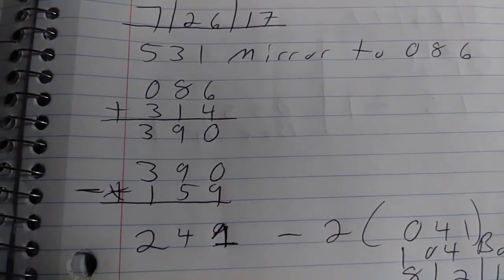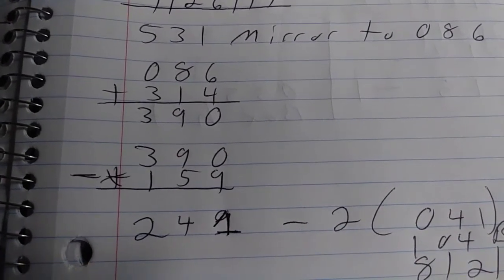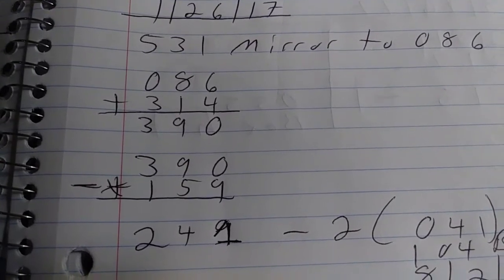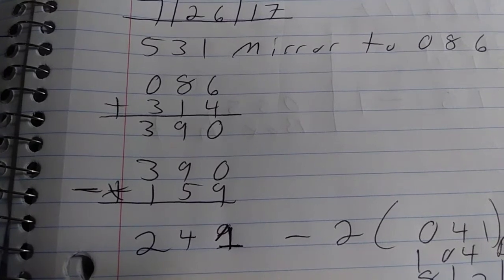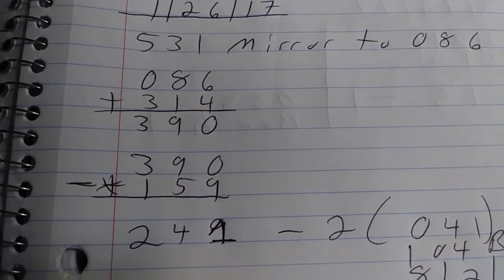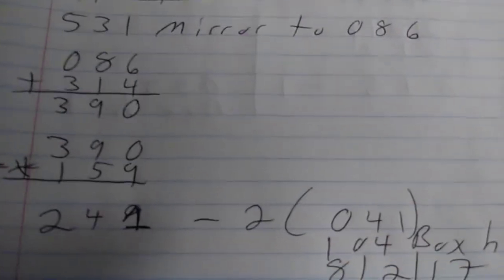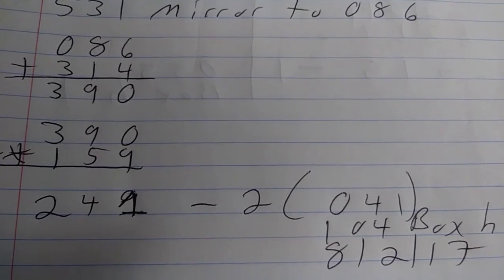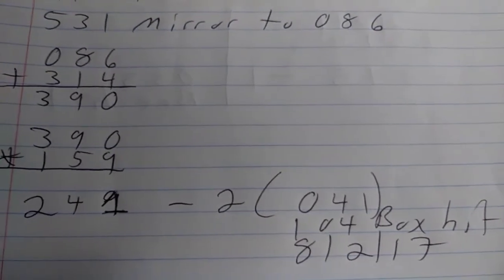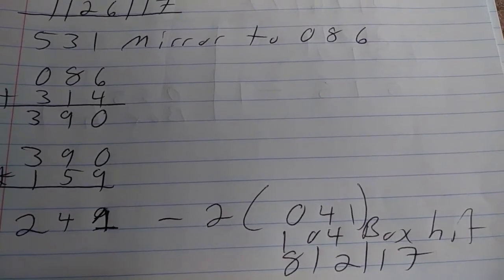And then you had 390 minus 159, so 10 minus 9 is 1. 9 minus 5 is 4, and then 3 minus 1 is 2. So that gave you 241, but you had to subtract off 2 from the first 2 in that number, so that gave you 041, and then you had 104 as a box hit on August 2nd.